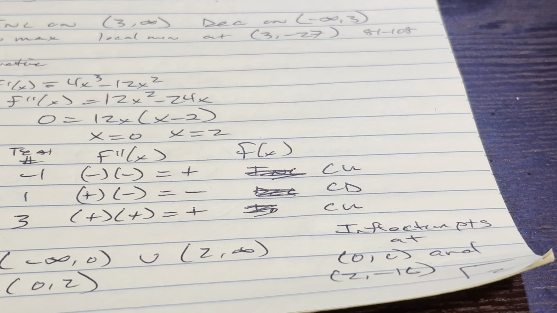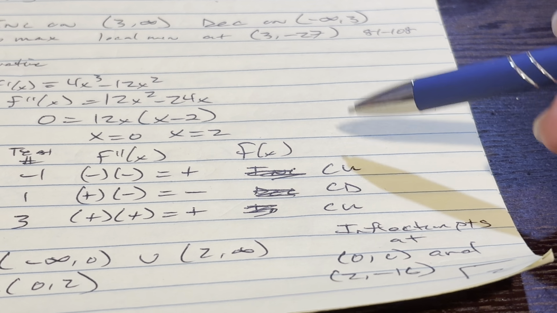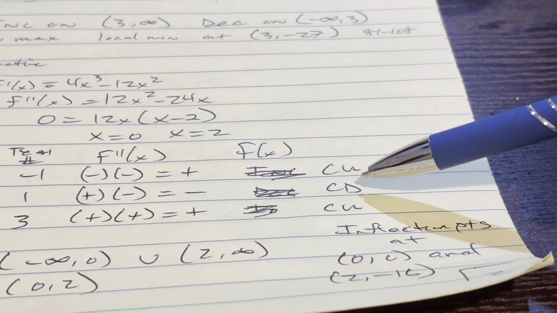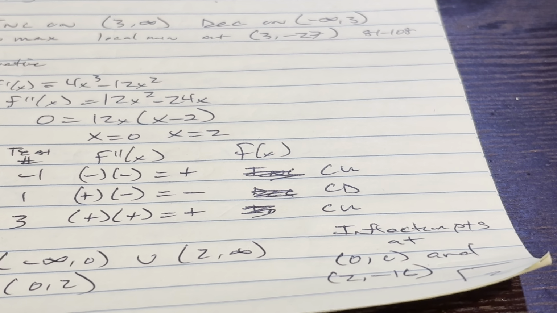Again, I go back to the original. Y equals x to the fourth minus 4x third. I plug 0 and 2 in there, and I have an inflection point at 2, -16, where I change concavities. Concavity changed at 0, that was a transition point, and at 2 there is a transition point, so 0, 0 and 2, -16. Go back to that original.